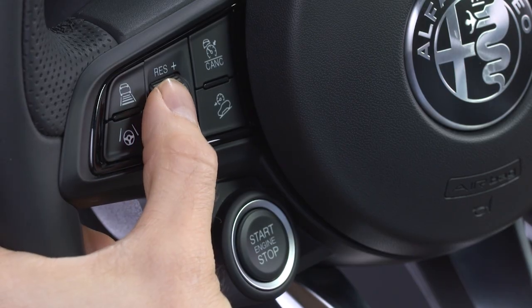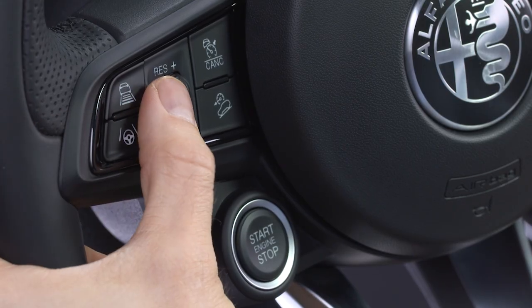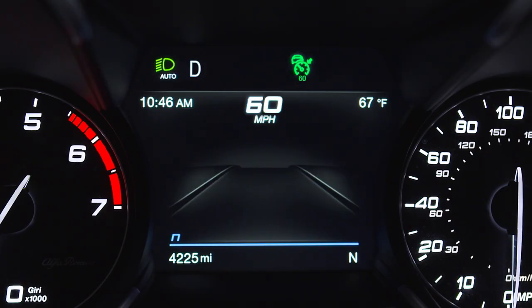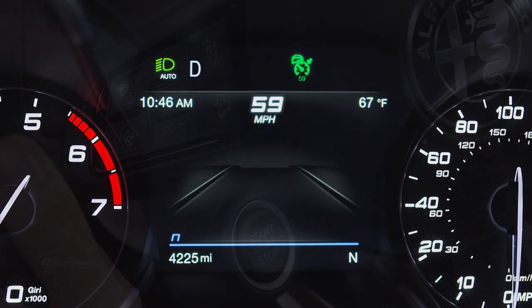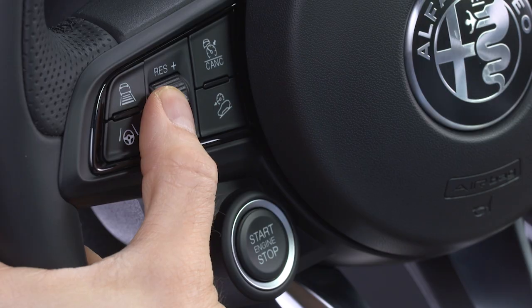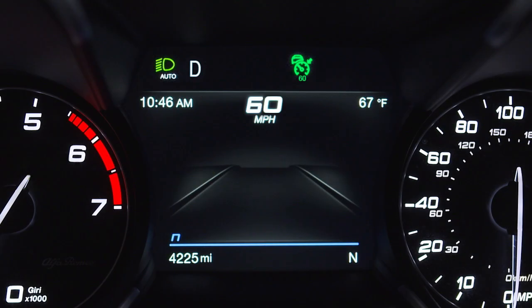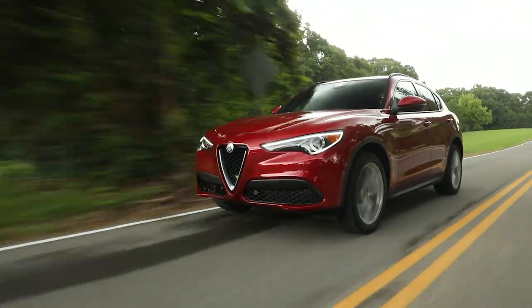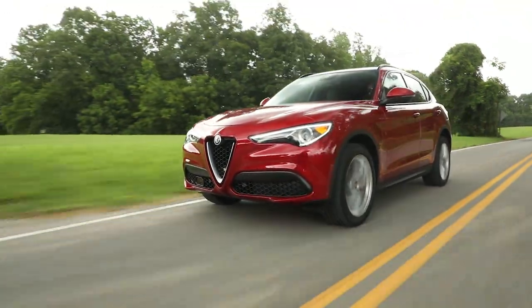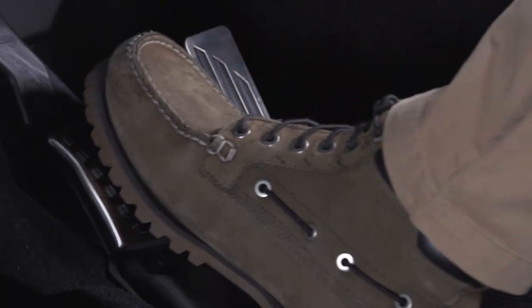Tap the Res Set switch up or down to increase or decrease your set speed in 1 mile per hour or 1 kilometer per hour increments. Push and hold the switch up or down to adjust your set speed in 5 mile per hour or 10 kilometer per hour increments. To disengage the cruise control without erasing your set speed memory, simply tap the brake pedal.